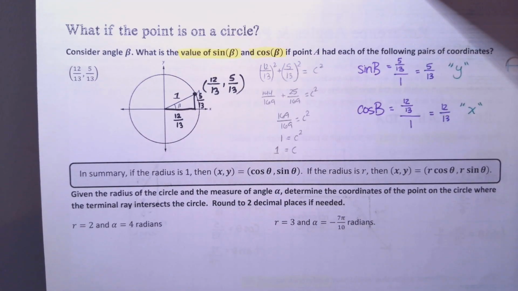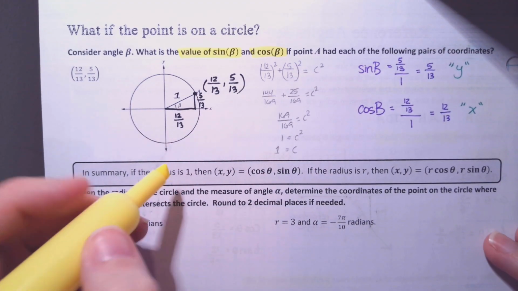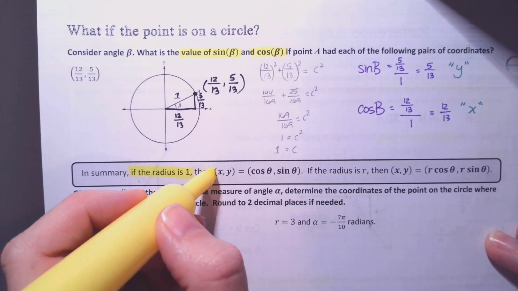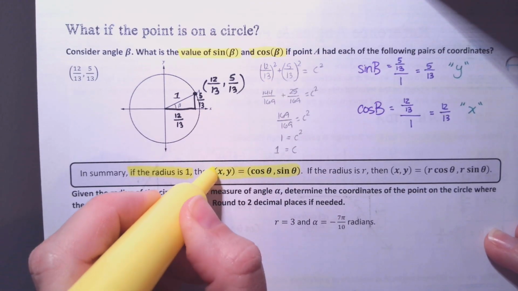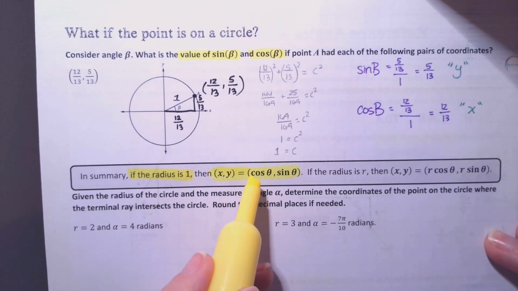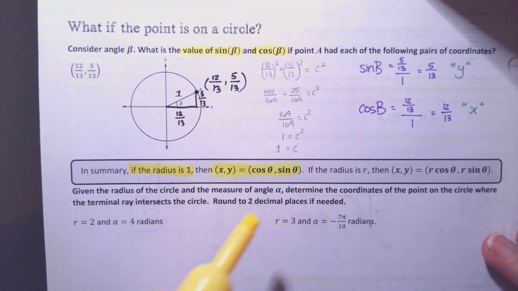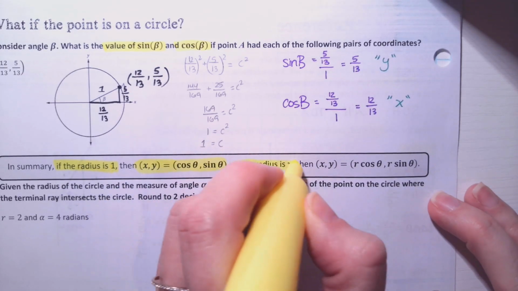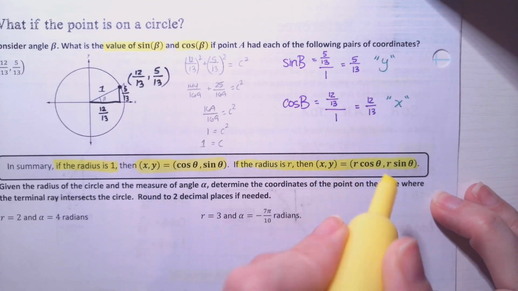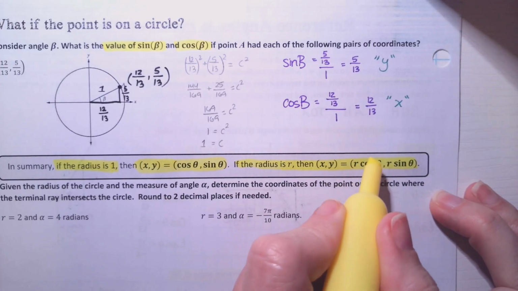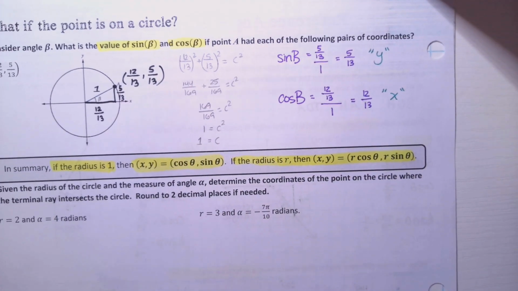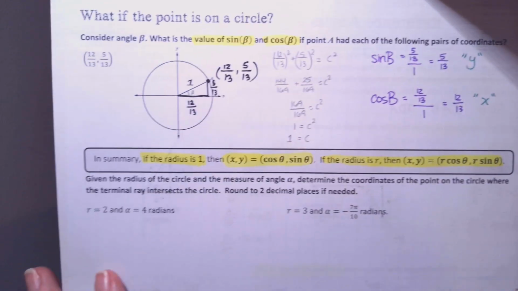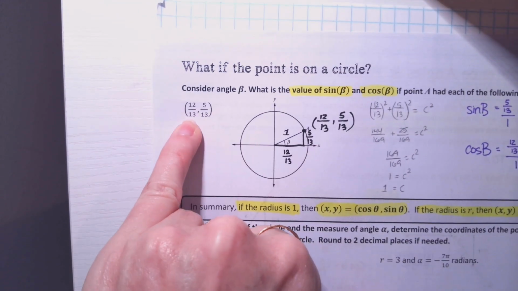In summary, if the radius of your circle is 1, which ours was a 1, you could actually see it right there, radius of the circle, then those two numbers that you're given for the xy coordinate are going to always be the cosine and the sine. If the radius changes and it's on a circle, all you're gonna do is multiply the sine and the cosine by the radius. So radius times the cosine of the angle, radius times the sine of the angle. Quick little shorthand so we don't have to always sit here and do a squared plus b squared equals c squared. We can just say, oh, well, that's the cosine, that's the sine.